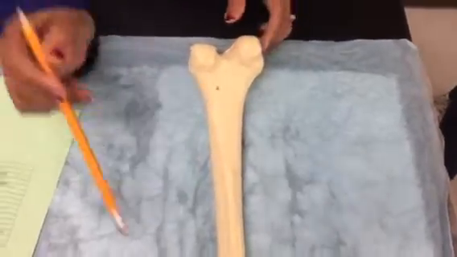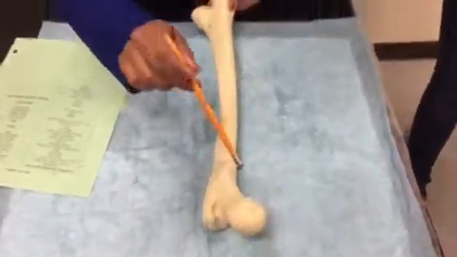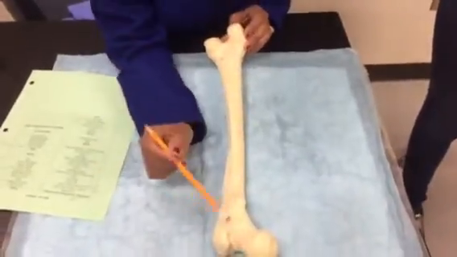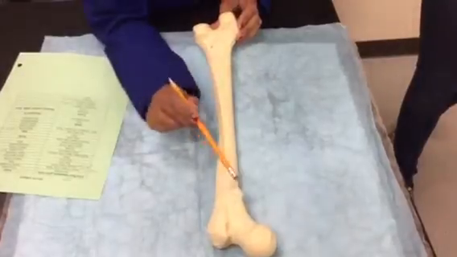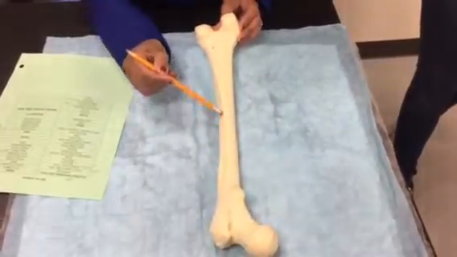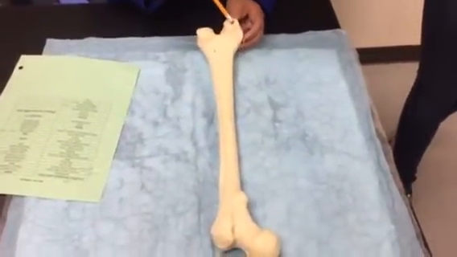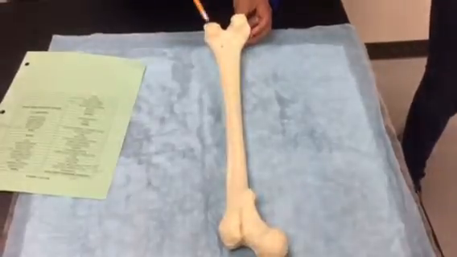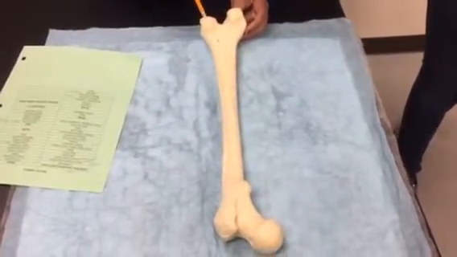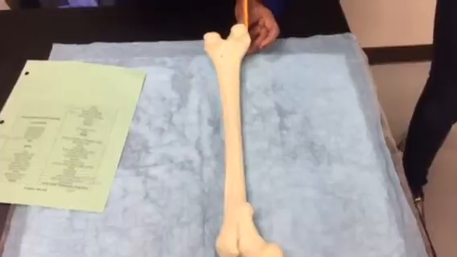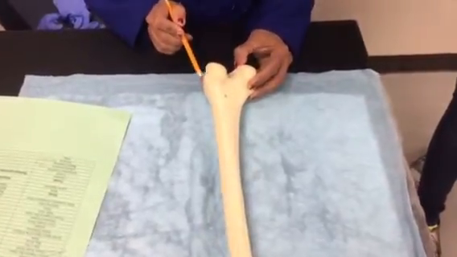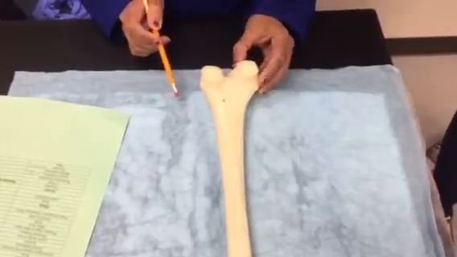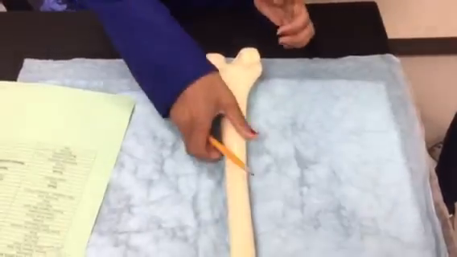So this is the femur. Head of the femur, fovea capitis, neck of the femur, greater trochanter, lesser trochanter, linea aspera, medial condyle of the femur, lateral condyle of the femur, medial epicondyle of the femur, and lateral epicondyle of the femur. Like that. Now we will look at the tibia.